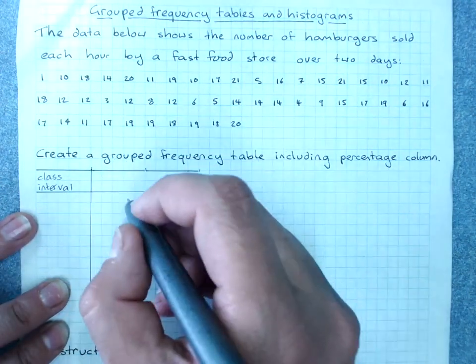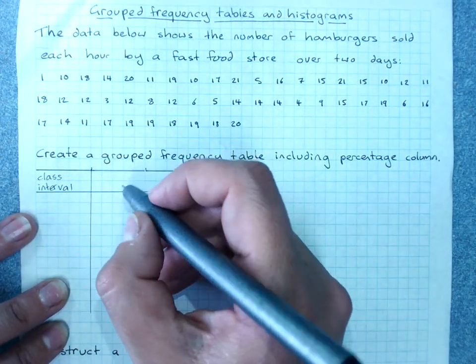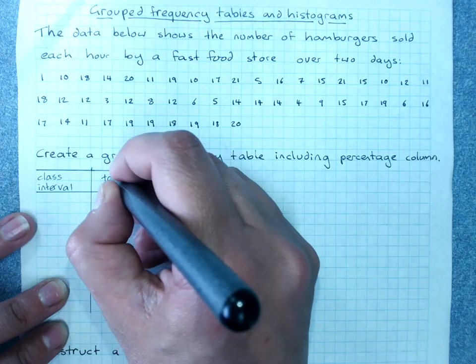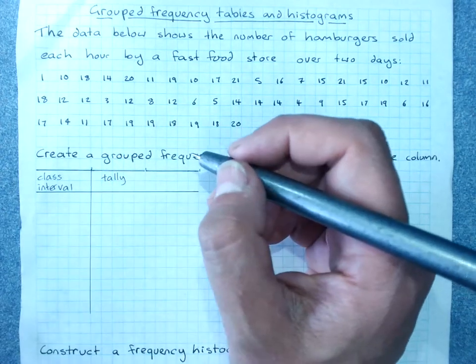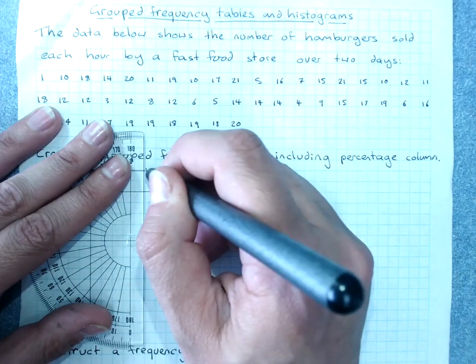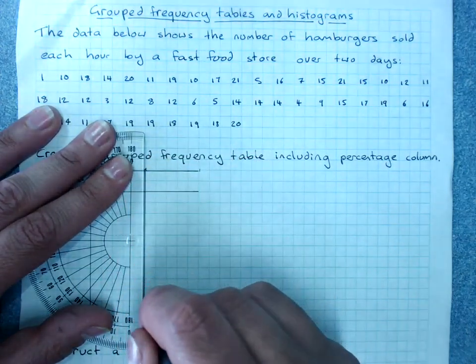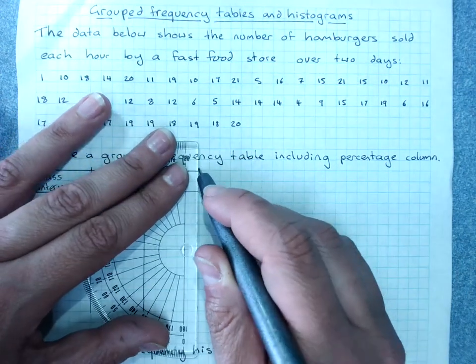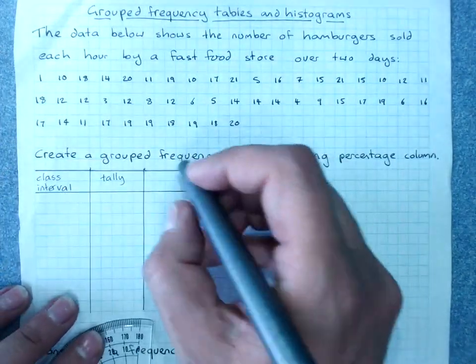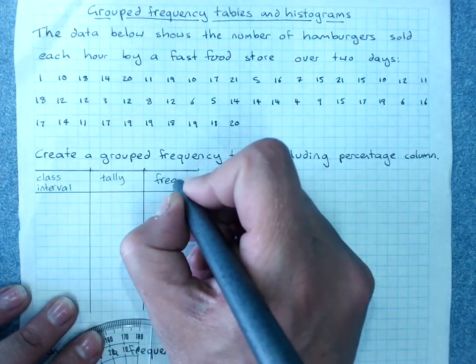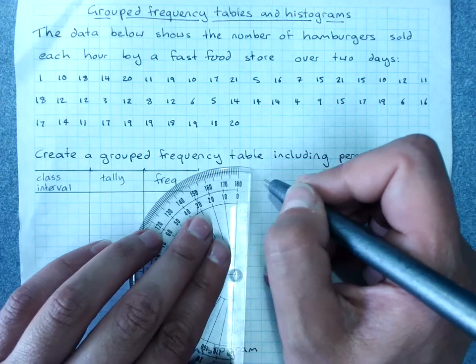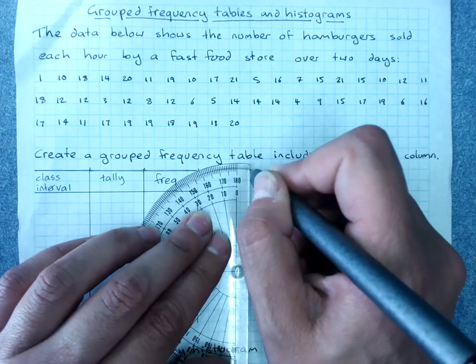We'd still give a tally column if we need it. I think I might need one just to do this, so that will mean I need 1 extra column. If you don't need a tally column, if you're okay to just count it up, that's fine. We will have a frequency column, often just F, and we're going to have a percentage frequency.